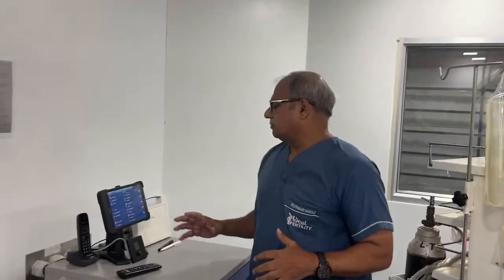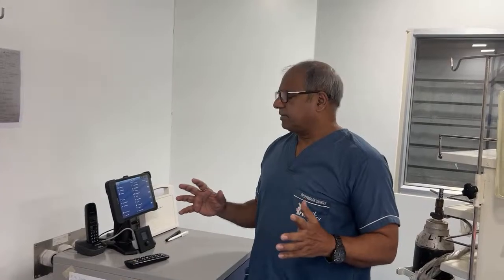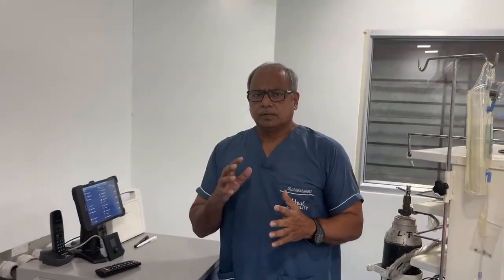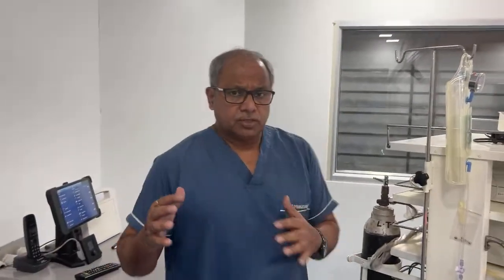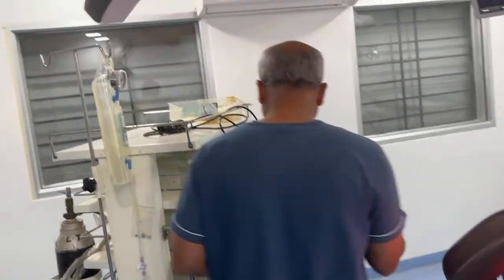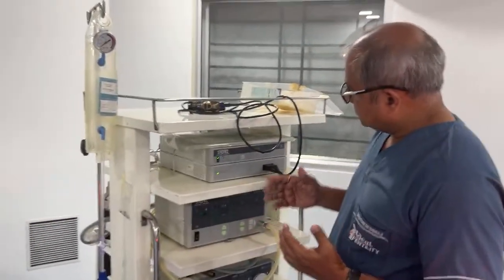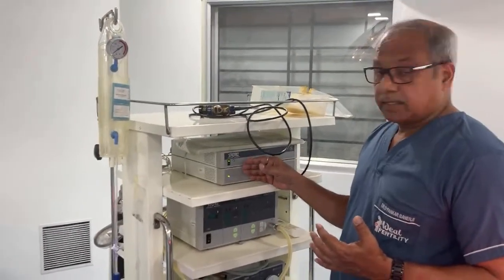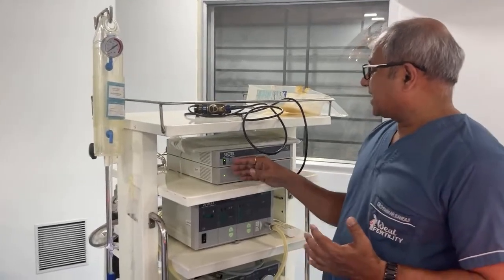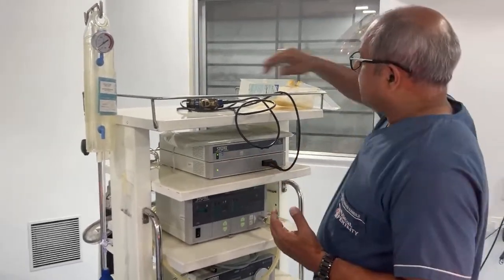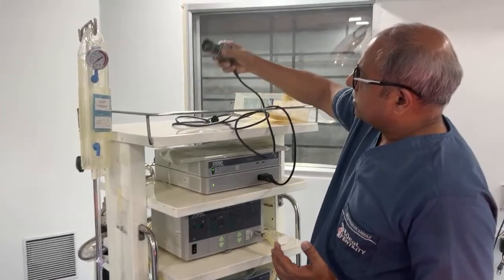So this OR1 system is one of the very finest ways of documenting and transmitting. This OR1 system is associated with a very high advanced level of what I have at present. It is an unending process. This is the image 1 camera system, and this is the camera which we use in our endoscopy.